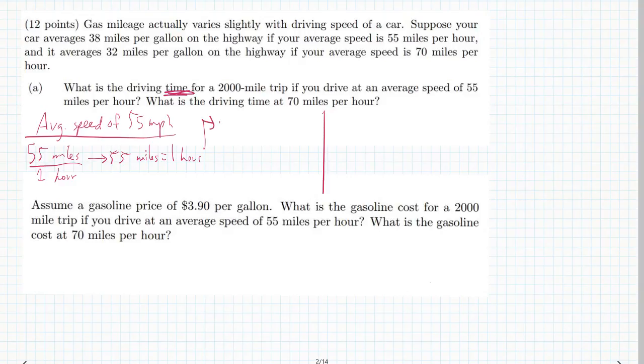So we have 2,000 miles. We want to convert this to time, which is in hours. Notice if we have miles down below and we put hours up top, we're going to be in good shape and we're going to have our final answer in terms of hours. That's convenient because we have 55 miles per hour, so that's 55 and 1 up top. So our answer in terms of what we're looking for should be 2,000 divided by 55 hours.